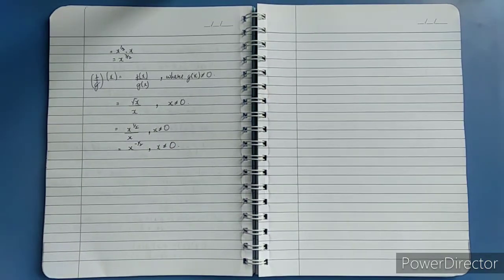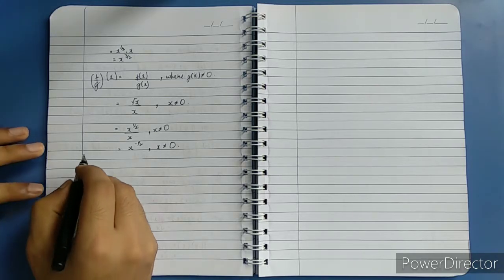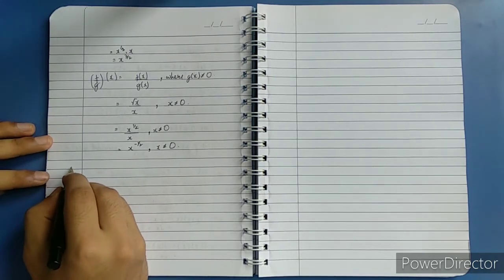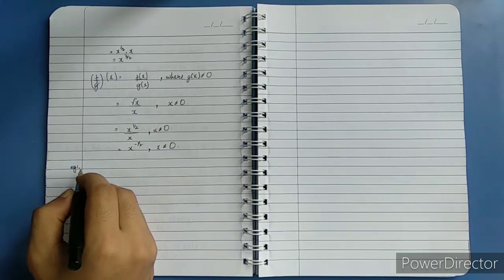So this is a very simple way in which we solve this type of problem. With this you are now capable of solving the second and third exercise of the chapter. Now we'll begin with some miscellaneous questions from inside the chapter. So, first example.